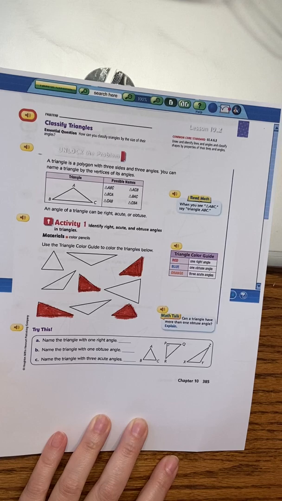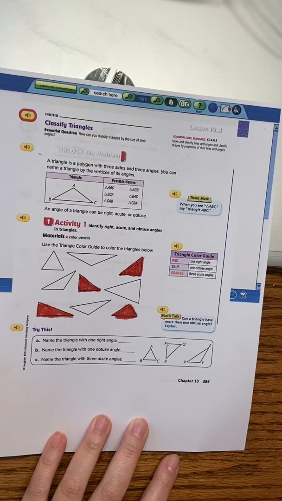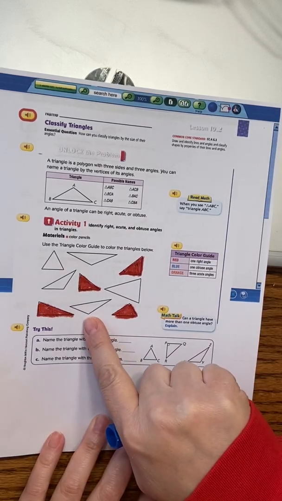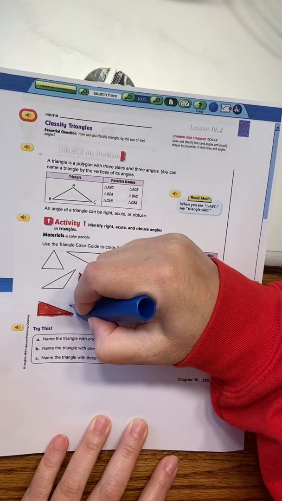Now, take out your blue crayon. I want you to find the triangles that have 1 obtuse angle. And the obtuse angles, boys and girls, are angles that are wider than the right angles. They're wider than that 90 degrees. So pause the video and color those blue. All right, let's see what you got. I see right here, this is a wide angle. So I'm going to color this blue.